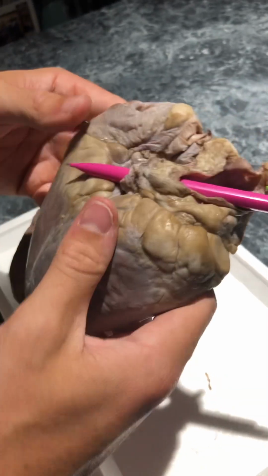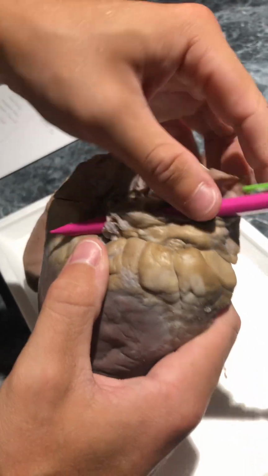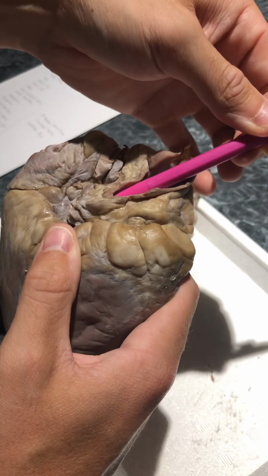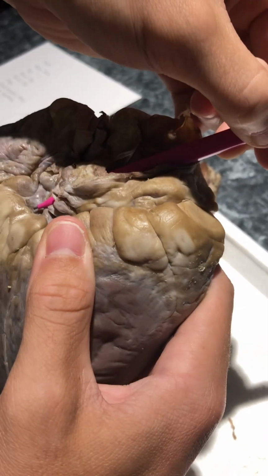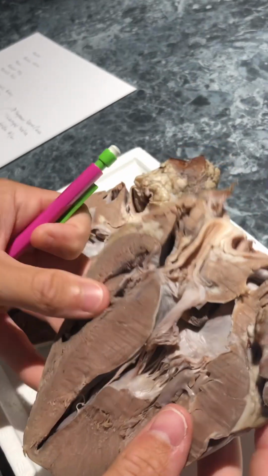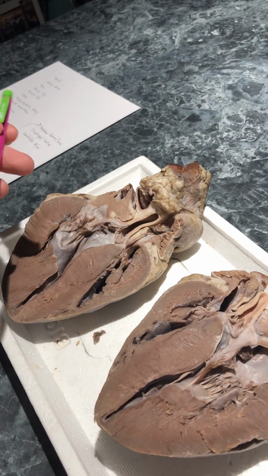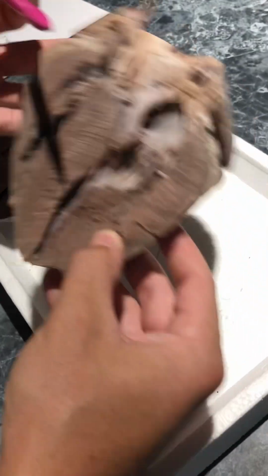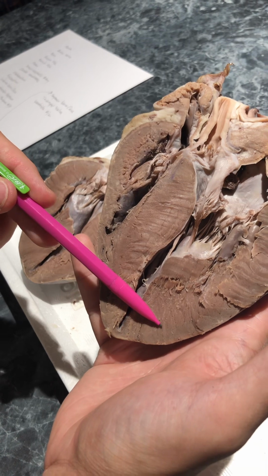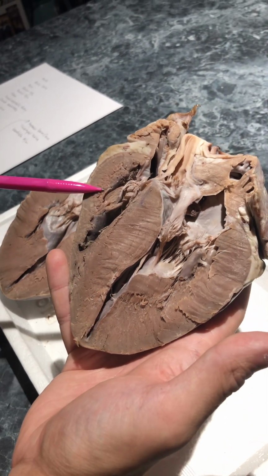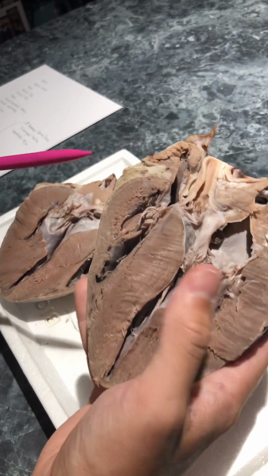Then, looking at the posterior view here, we have the top of this part here, which is the superior vena cava, where I've got the pencil going through. And then of course the inferior was down here. And then now the last thing we'll be looking at is the right and left ventricles. So you have the left ventricle here. It's wider, so that's how you know. And then we have the right ventricle on this side.